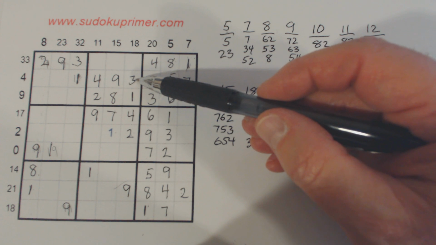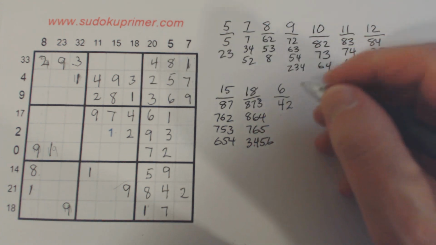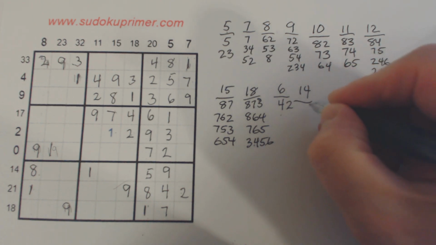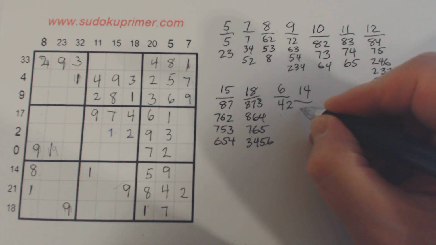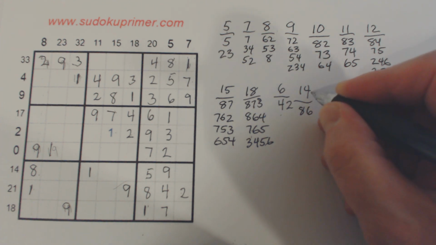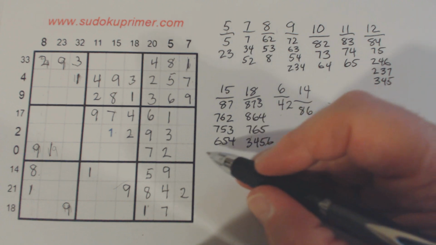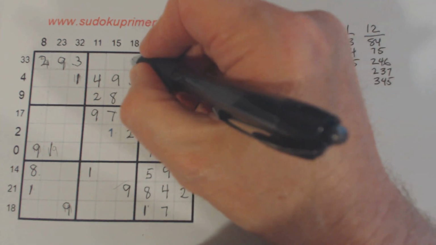There's a 3 already, so we need 14 more. Don't have a thing for 14. We only have 2 digits left for 14, so let's see, we can be 8 and 6. Can't be 7 and 7, so that's the only possibility. And got an 8 there already.